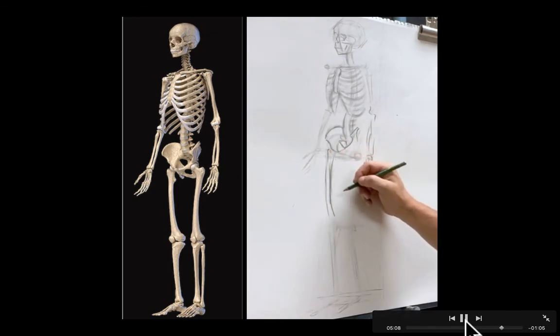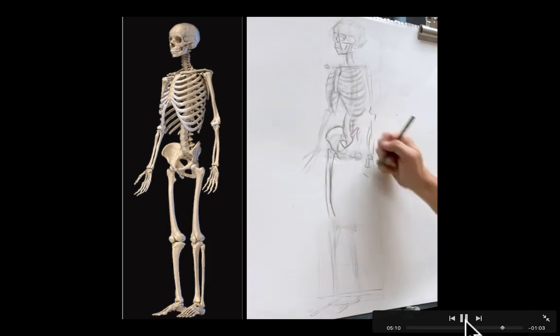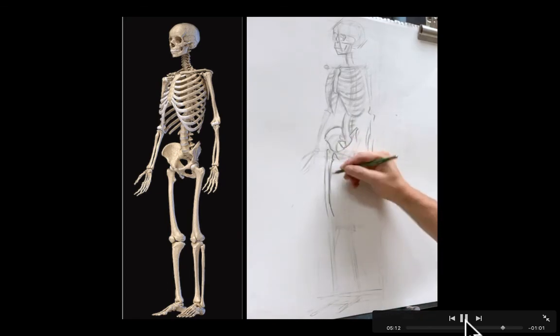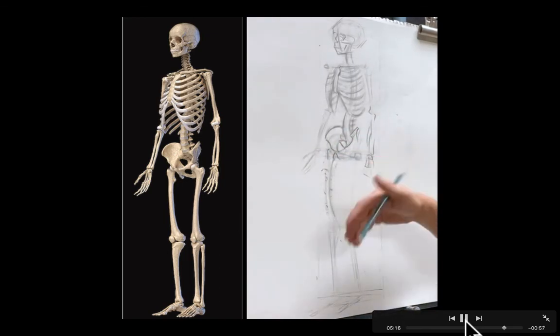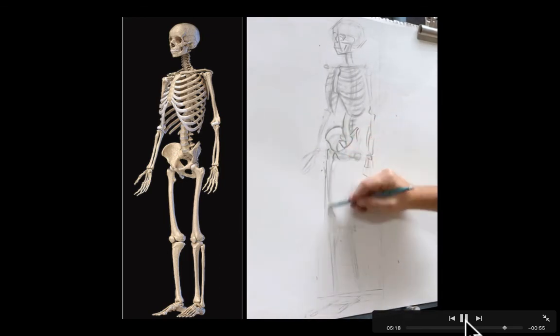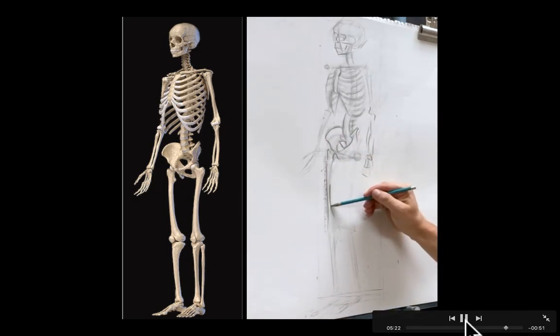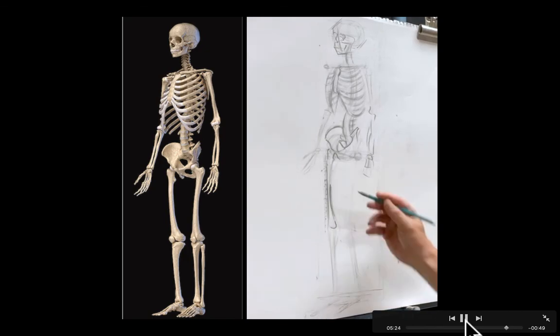Very open lines like we did in the skull, so that there are gaps. Not happy with that shape. So I'm using my eraser to smear and to refine.